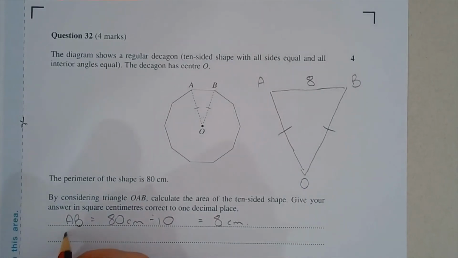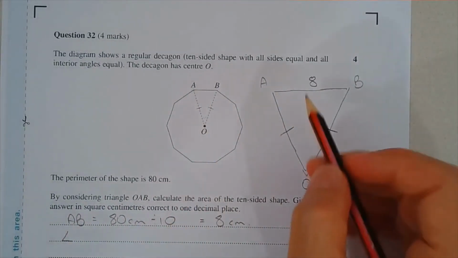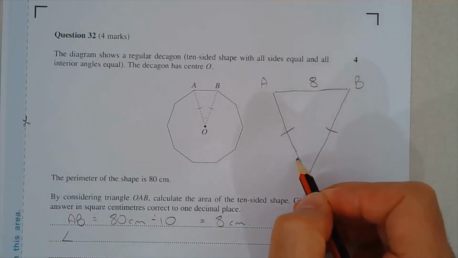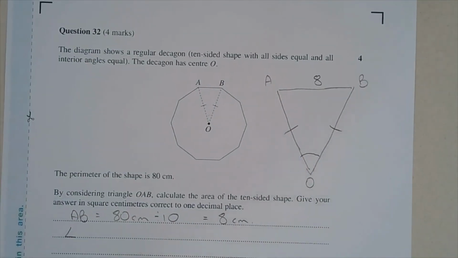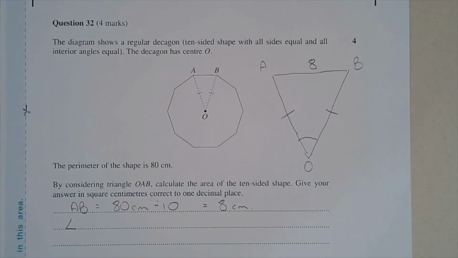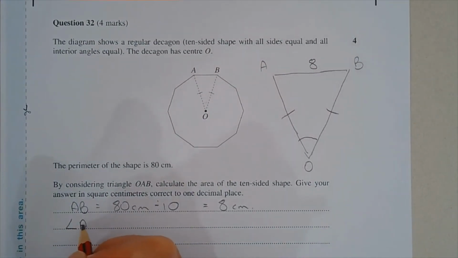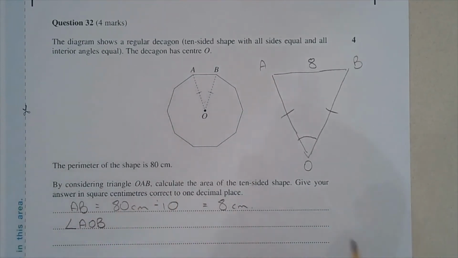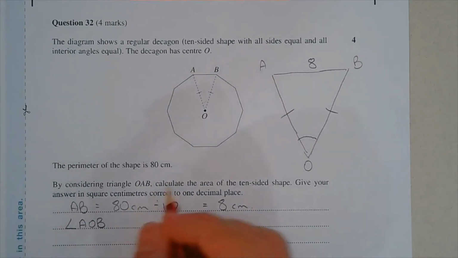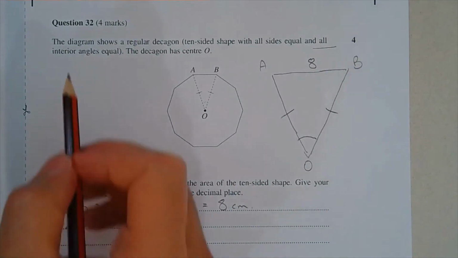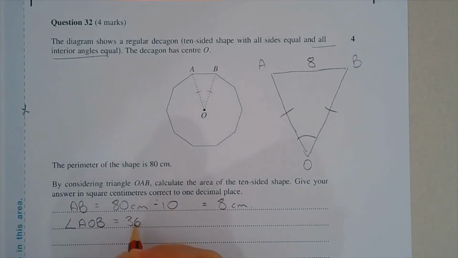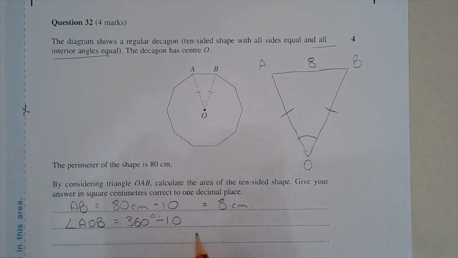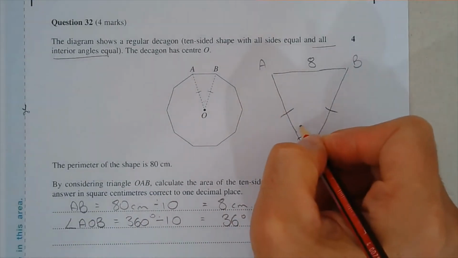Now, angle AOB, so that's this angle here. Angles at a point add up to 360 degrees, so there's a little bit of geometry that's required here. There are 10 of these angles, so they're all equal angles. In fact, it says it here, all interior angles equal in the question. So angle AOB is equal to 360 degrees divided by 10, and that gives us 36 degrees.